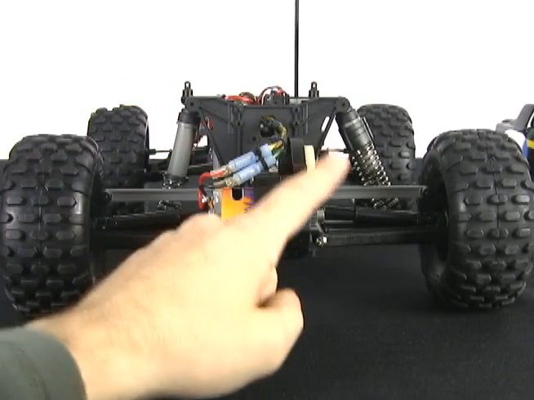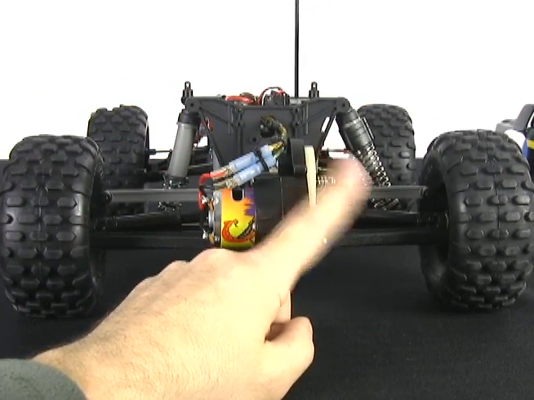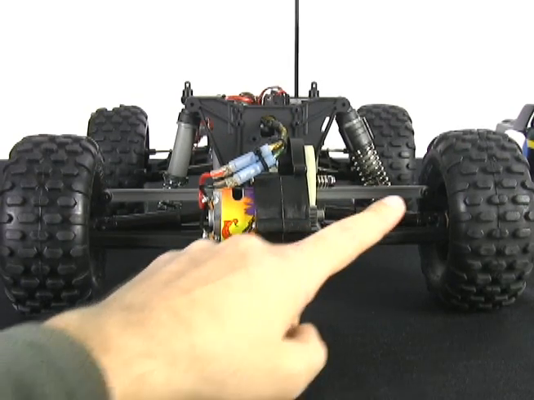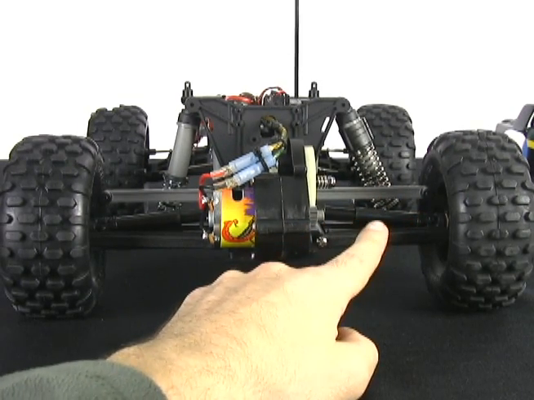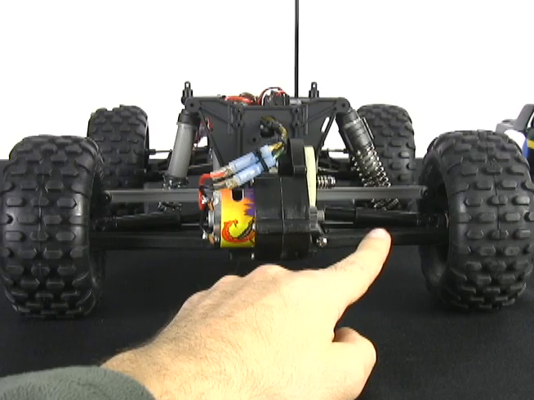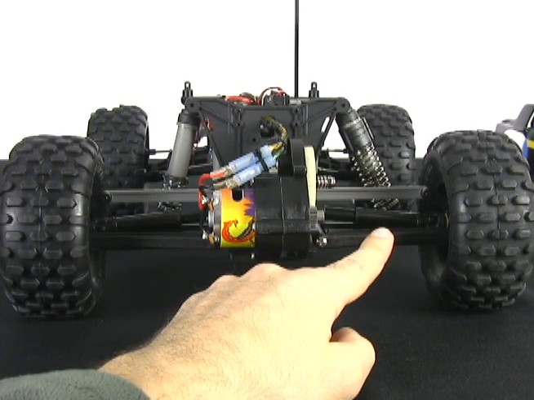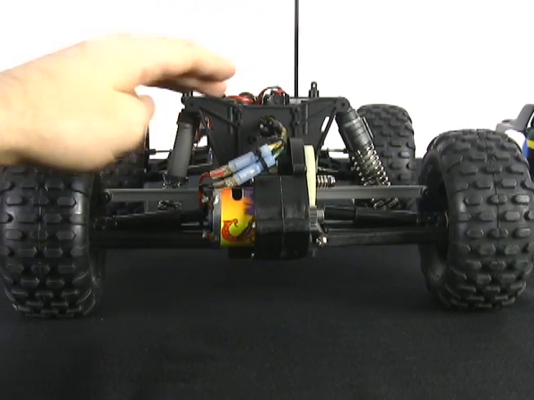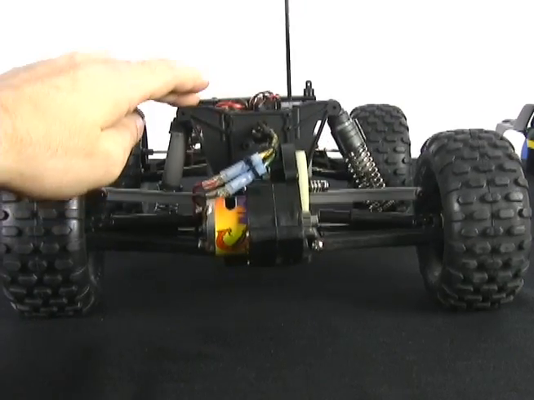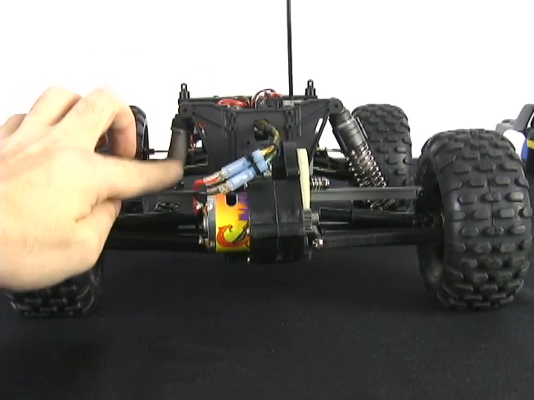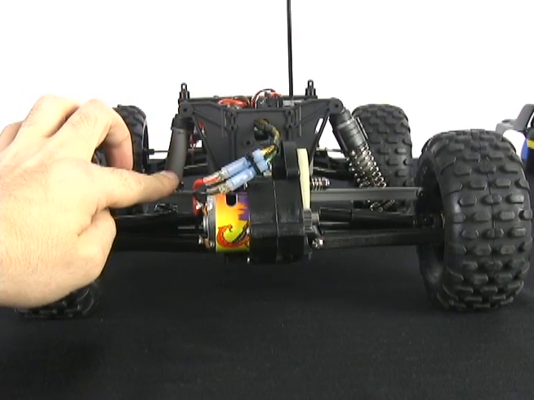Now, because the springs and the shocks are both attached at the same point, changing this distance is going to have an effect on both the spring and the shock. So while the spring is softer on this side, the shock action is also softer.